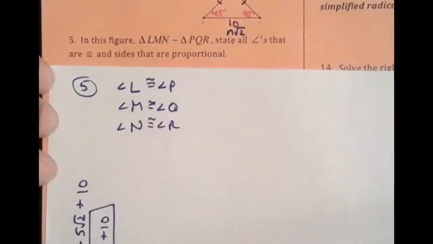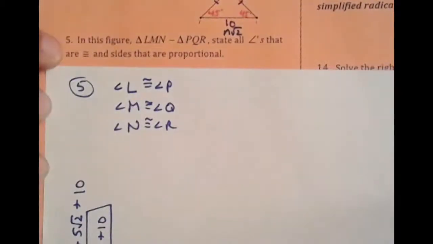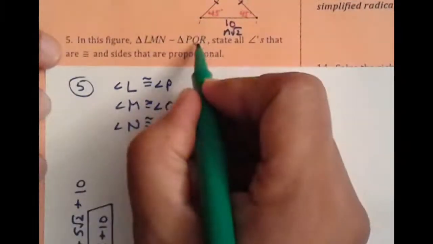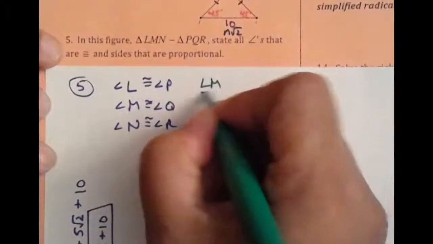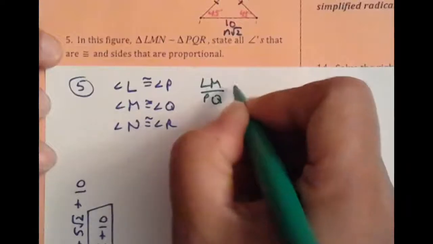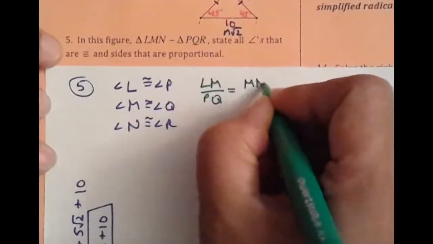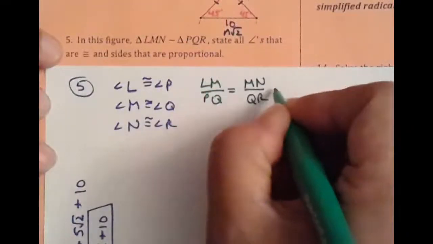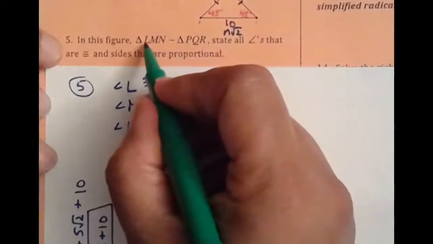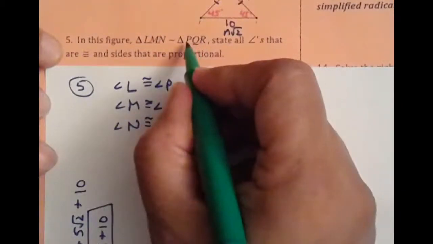Knowing sides that are proportional, we can take any two letters as long as it coincides with the letters in the other triangle. So if I use LM, that goes along with PQ. That should equal MN, which is the last two letters, over QR, as well as LN, first and last letter, with PR.